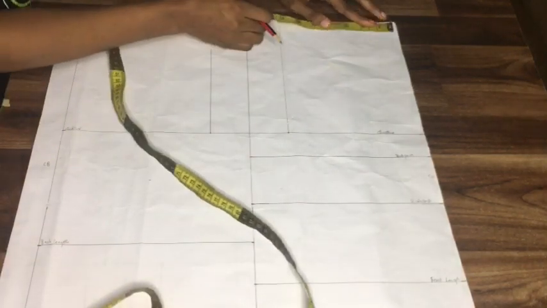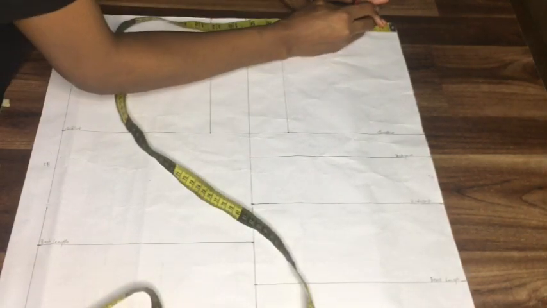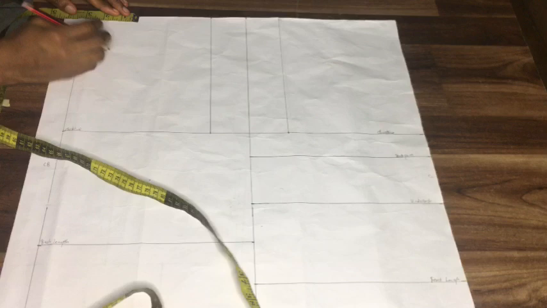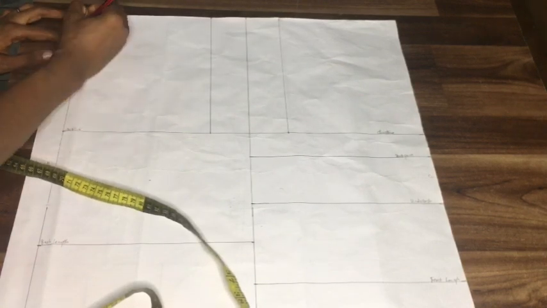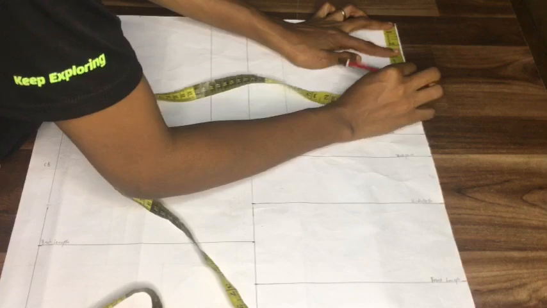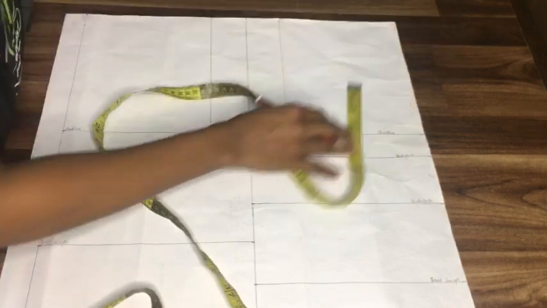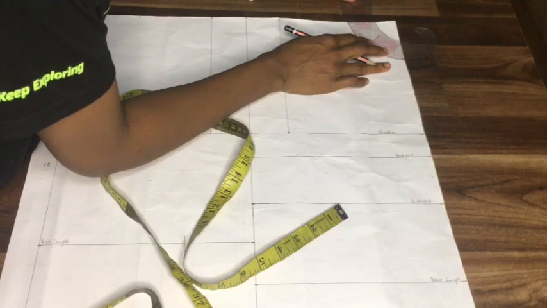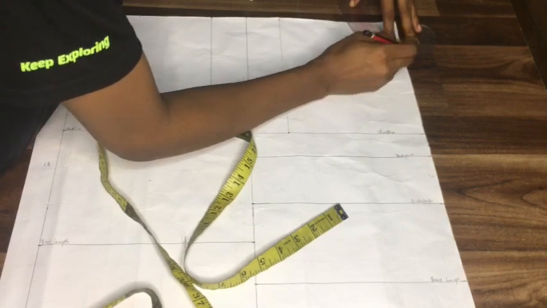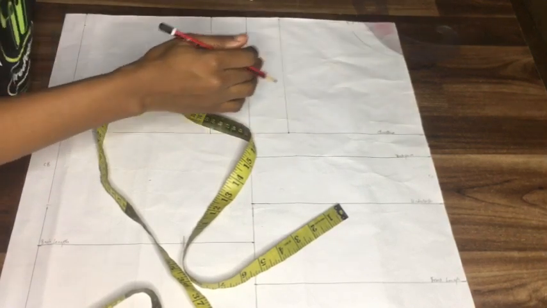After doing this, the next thing is to input my neck width and neck depth. Here I'm using 3 inches. To get yours, you divide your bust by 12. So I'm using 3 by 3 here, and for the back, I used 3 by 1.